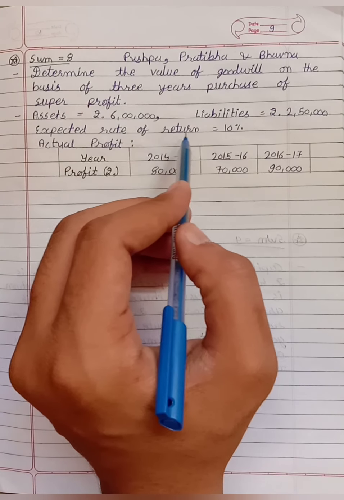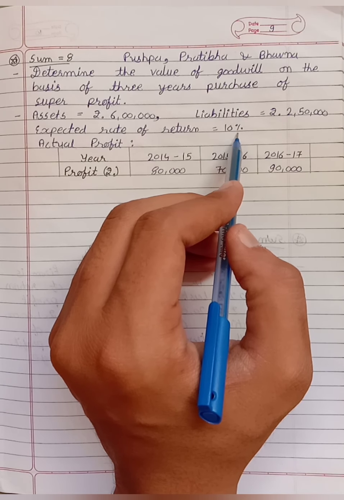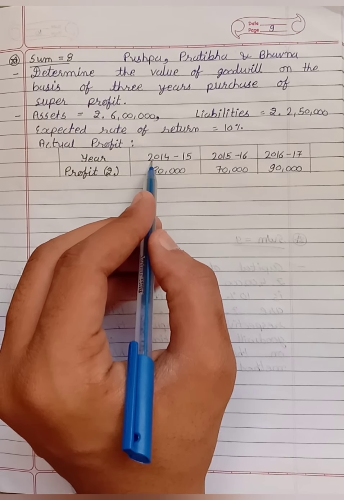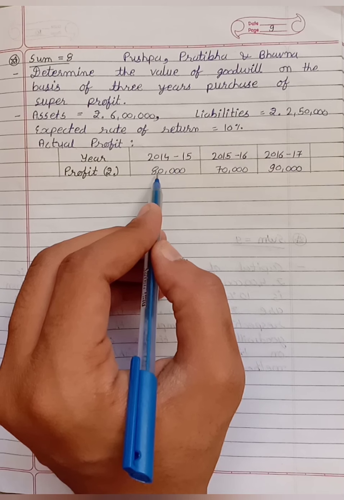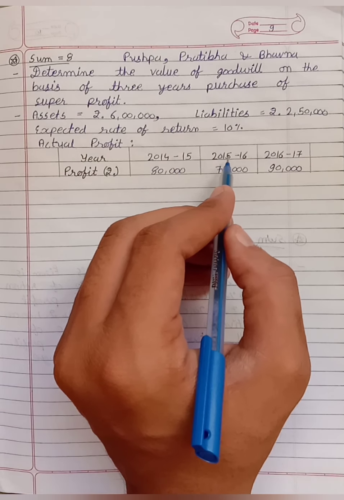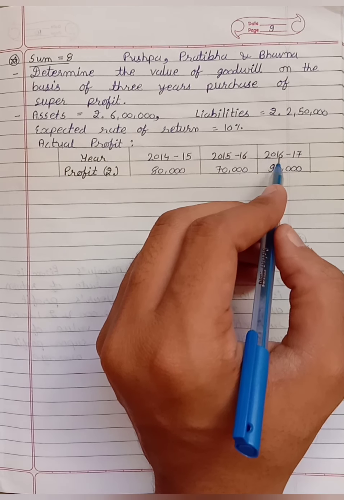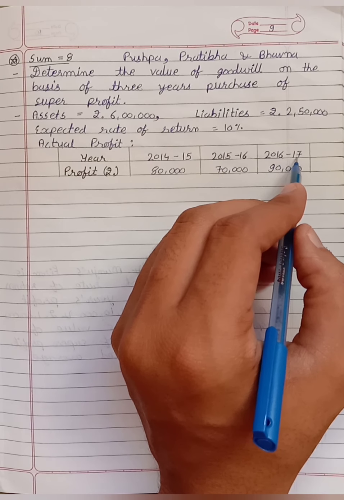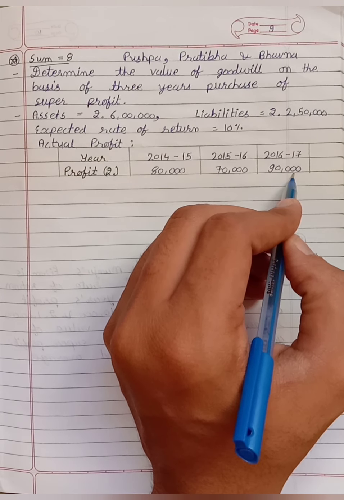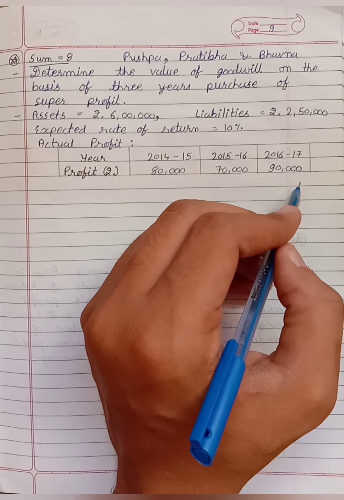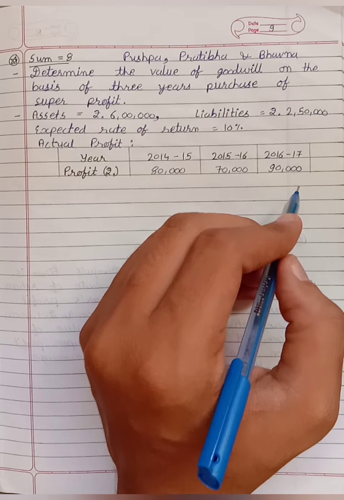Expected rate of return is equal to 10%. Actual profit in the year 2014-15 is rupees 80,000. In the year 2015-16, rupees 70,000. In the year 2016-17, rupees 90,000. Here the given profits are fluctuating, that means here we find the average profit.